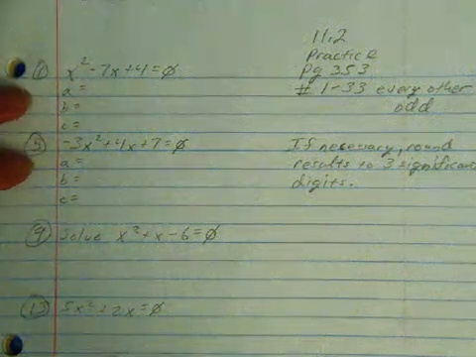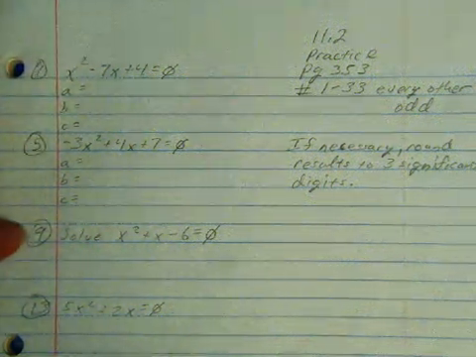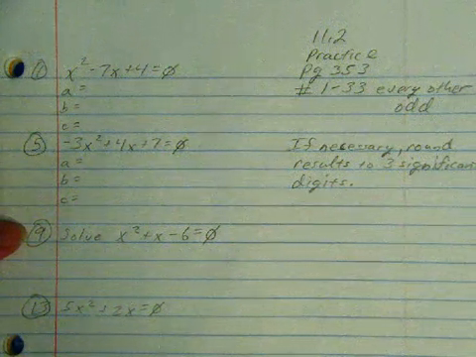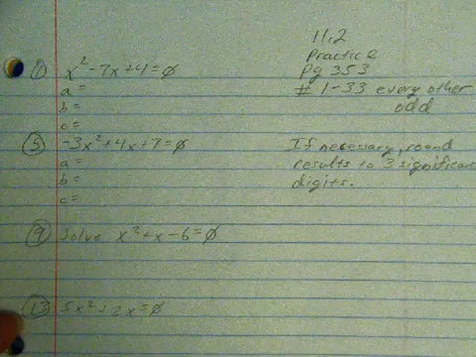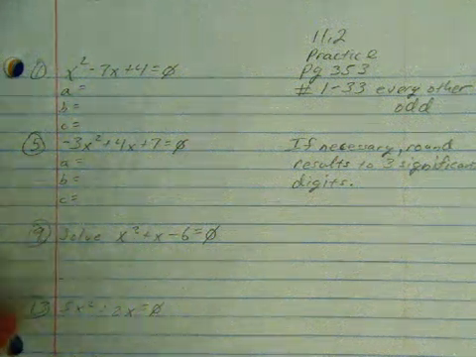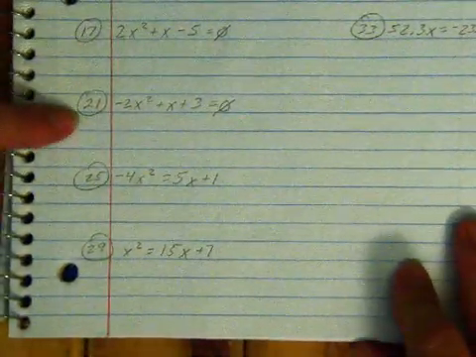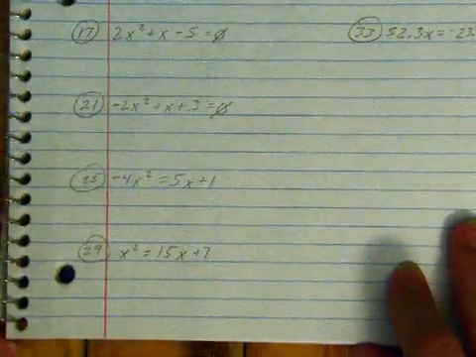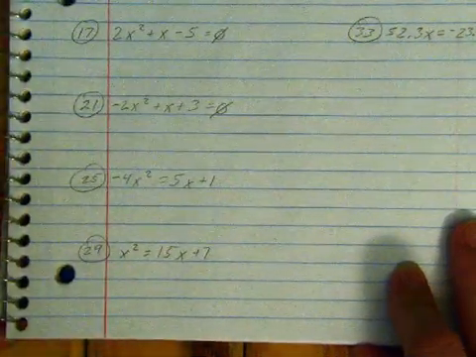Then starting on 9, you're going to use your quadratic formula. 9 and 13, you shouldn't have to round anything, but starting on number 17, so 17, 21, 25, 29, and 33, you may potentially have to round.